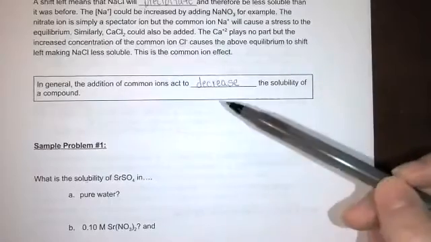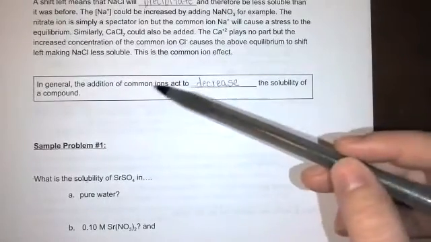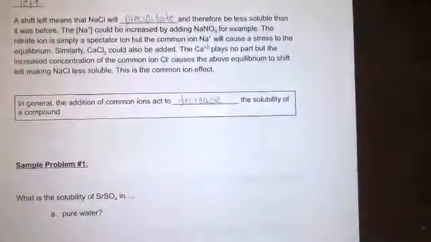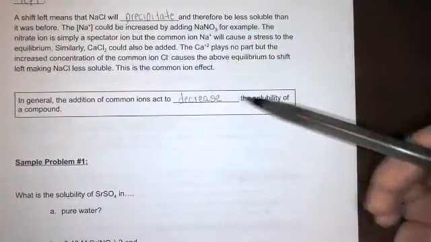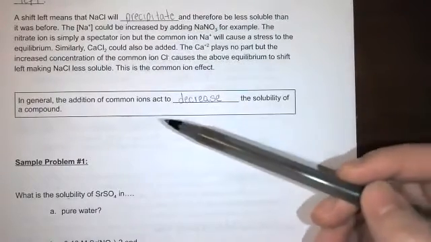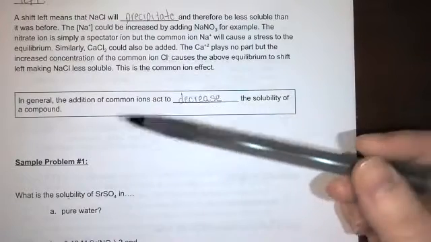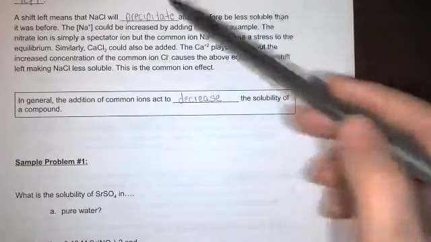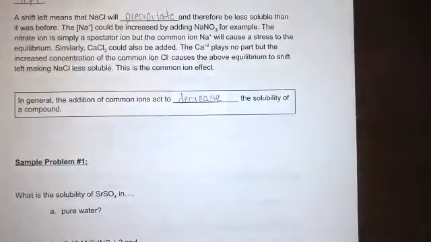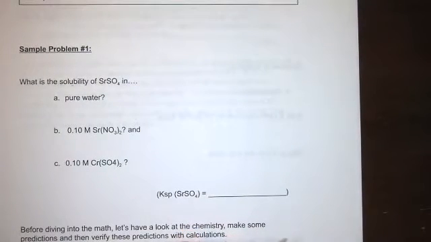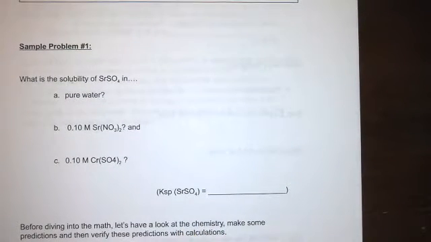So in general, the addition of a common ion, so adding one of the ions that have dissociated, is going to act to decrease our solubility of a compound, because according to Le Chatelier's principle, it's going to shift the system to the left towards the precipitate. This means that there'll be more ions in solution, so less will be able to dissolve or dissociate. So we're going to be looking at the solubility of strontium sulfate in 3 different conditions.